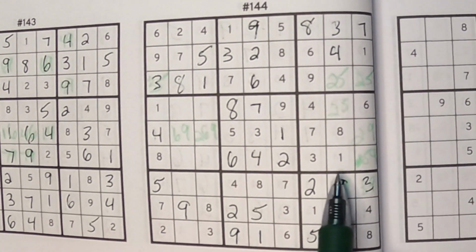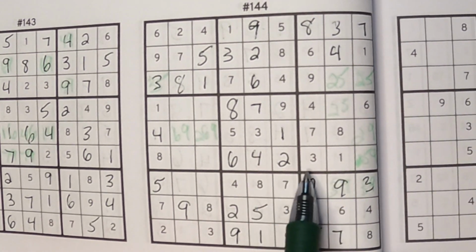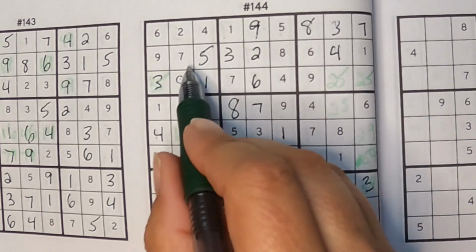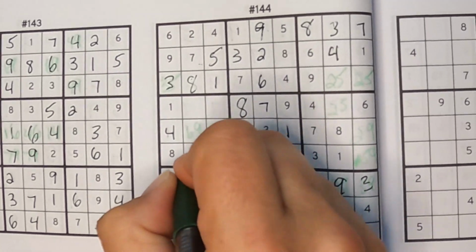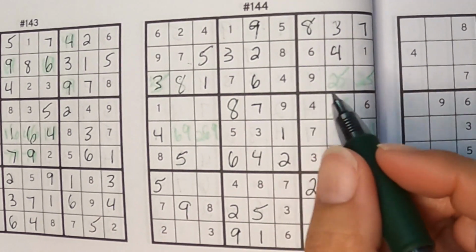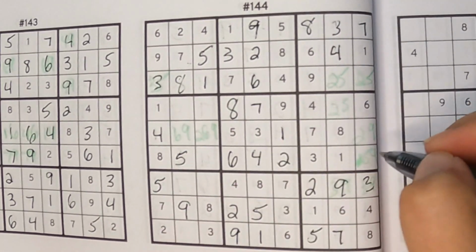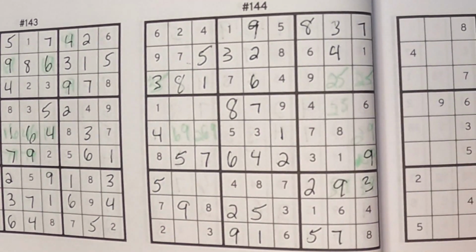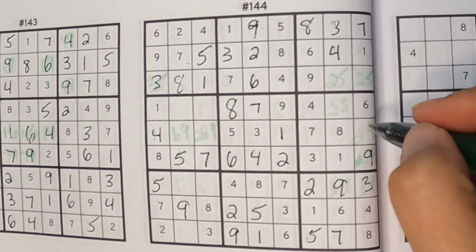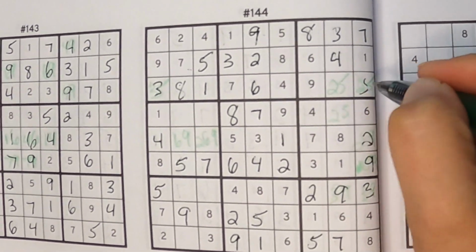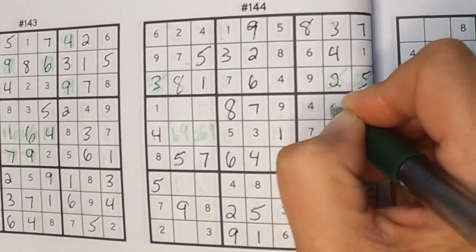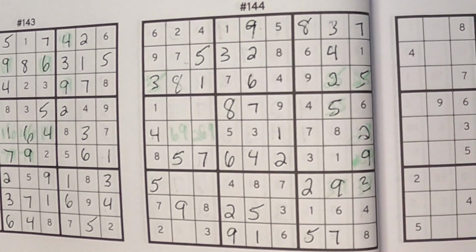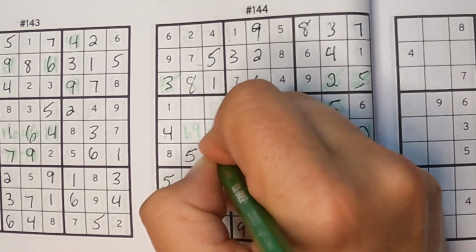All right, let's look at this row. We're missing 5, 7, and 9. We've got a 7 and 9 here, so this is our 5. That 5 makes this our 9, 7. That 9 makes this our 2, 5, 2, 5. We can get rid of this 2.